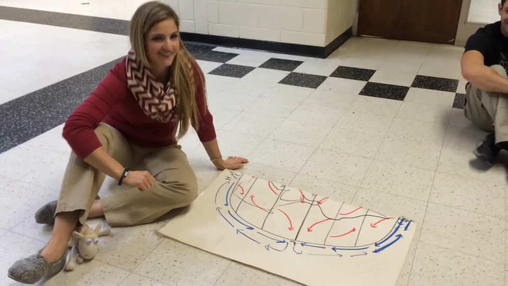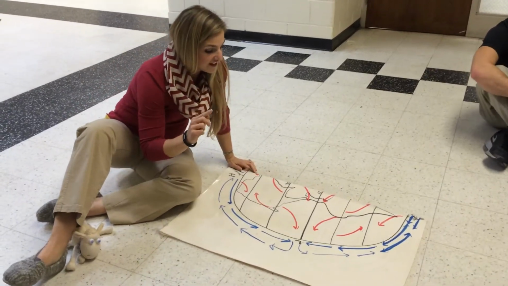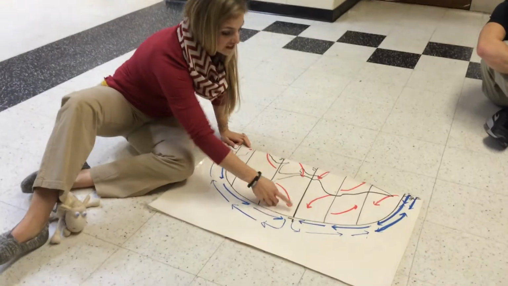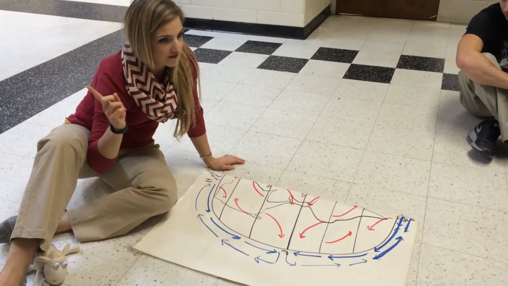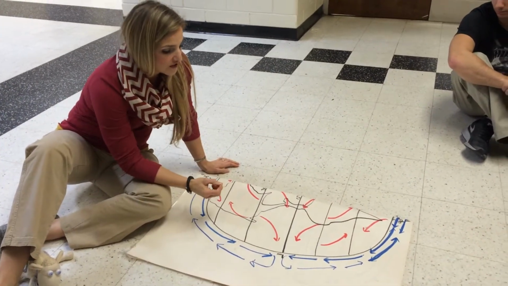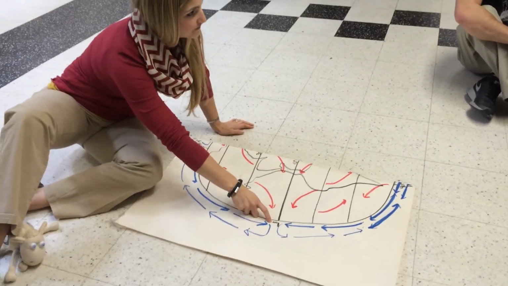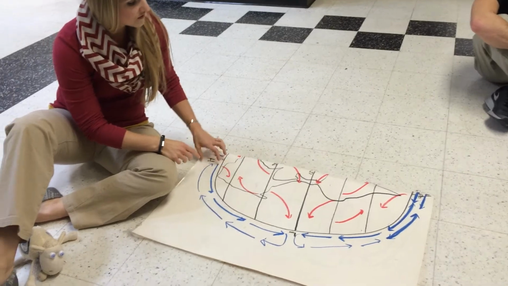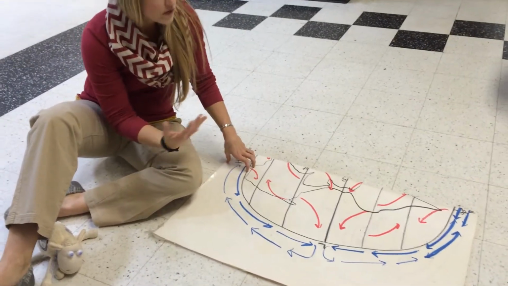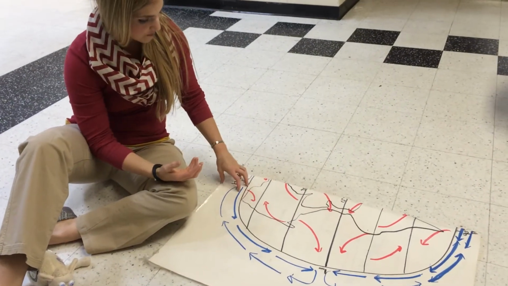Alright, so the equator is 0 degrees, the hottest place on Earth. And we all just talked about on the board that hot air rises. So when air rises from the surface, you'd expect to have low pressure. And then if you look at the poles, that's the coldest place. Cold air is going to sink and I'm going to have high pressure.